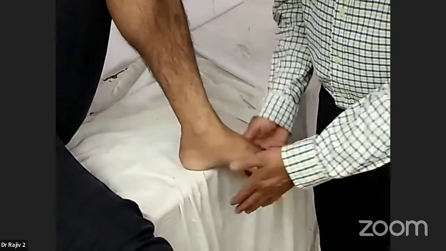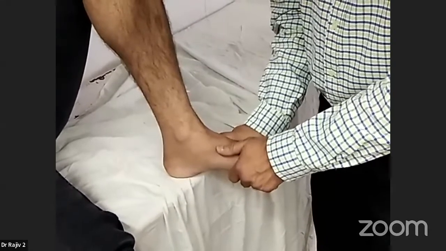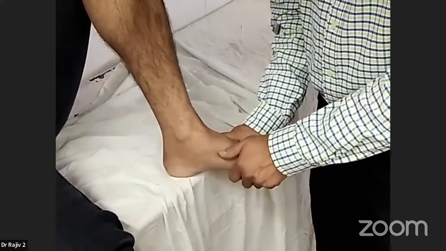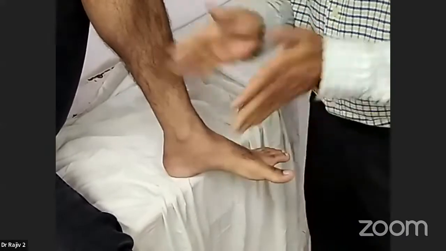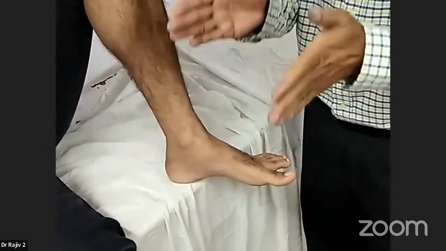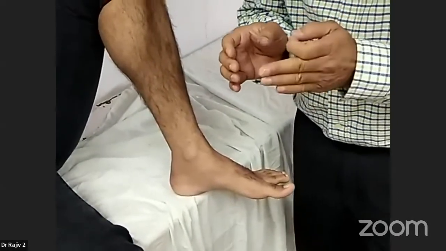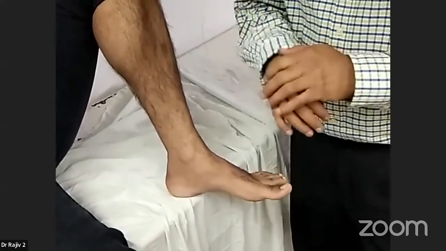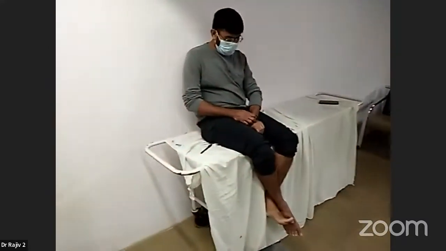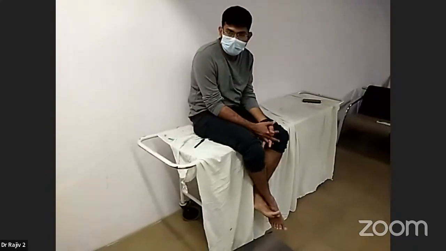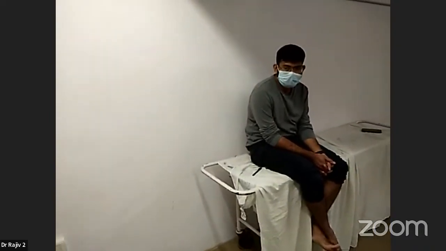For Morton's neuroma, you have Mulder's click, where you hold the fourth and fifth metatarsals in one hand and the first and second in the other hand, and press them together. Not only are you pressing them, you are also manipulating them into dorsiflexion and plantarflexion. If the neuroma slides between two metatarsals, it gives pain and reproduction of the similar symptoms. So these, I guess, are the special tests. I don't think I have missed any. If anybody has anything in mind, you can let me know.